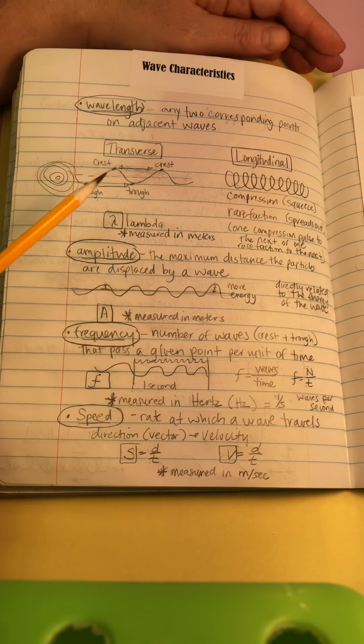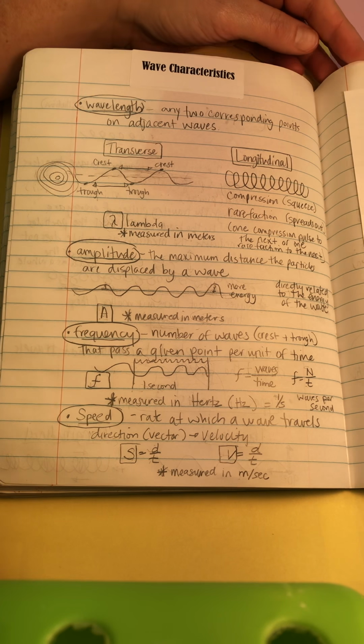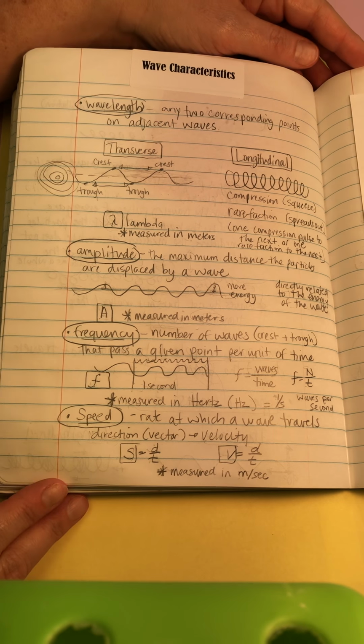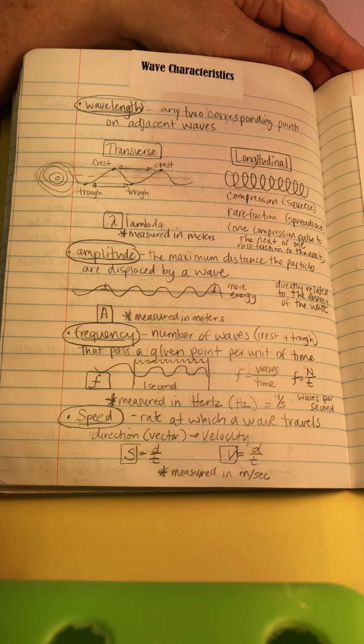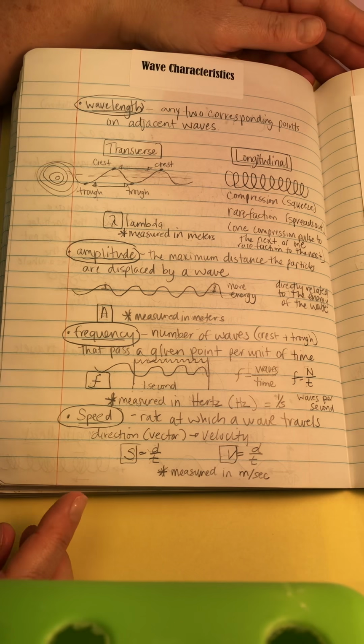Now, don't worry. These two were just the review pages. These weren't ones you were supposed to do. We've already done them. But we have one today that we're going to be doing. And this was just a review so we could remember that.